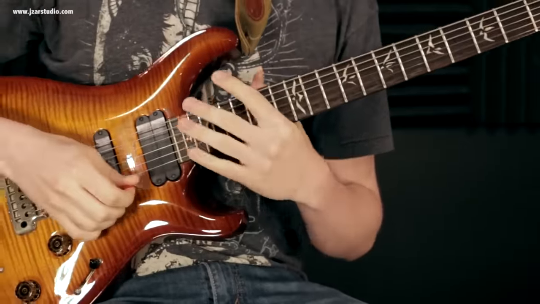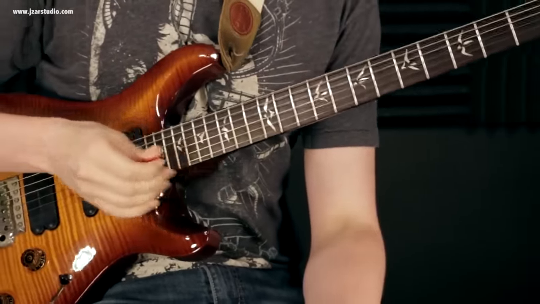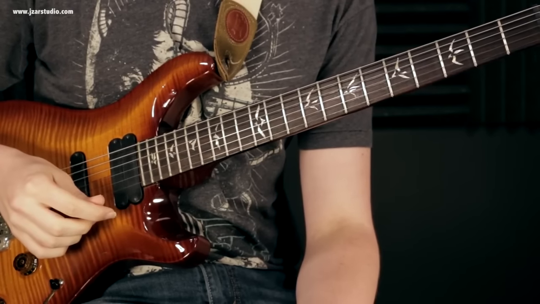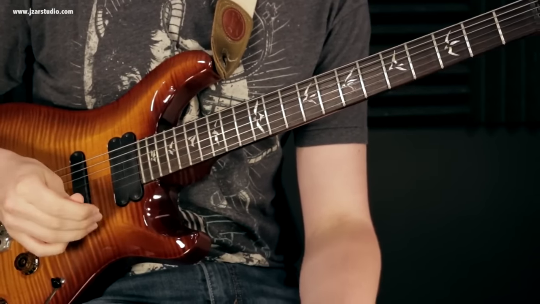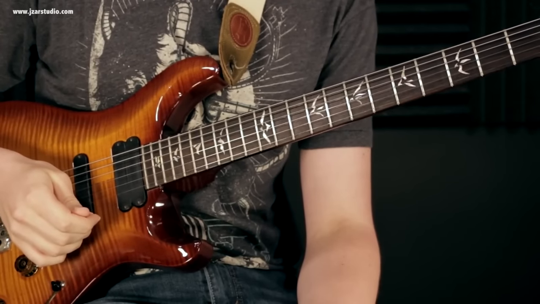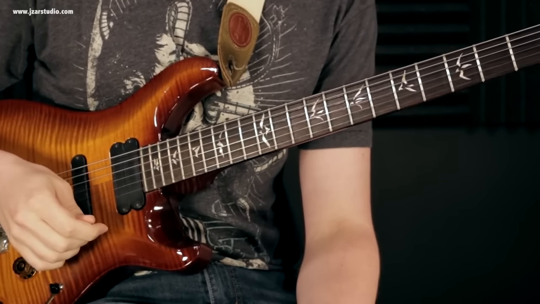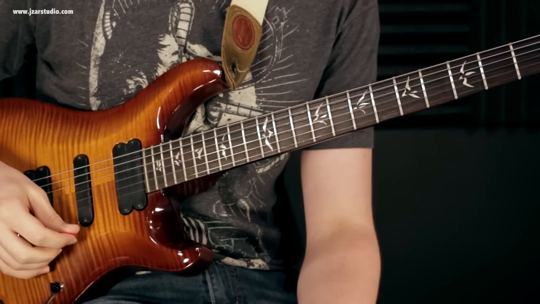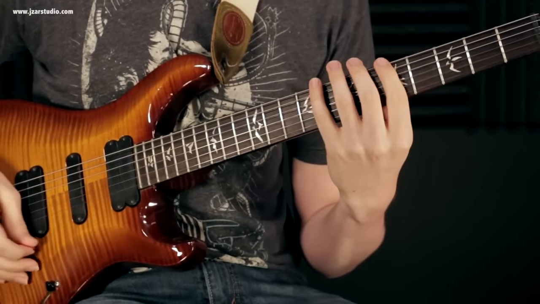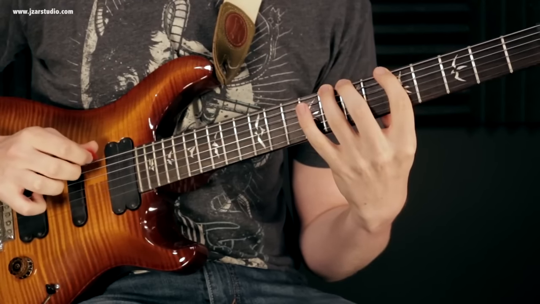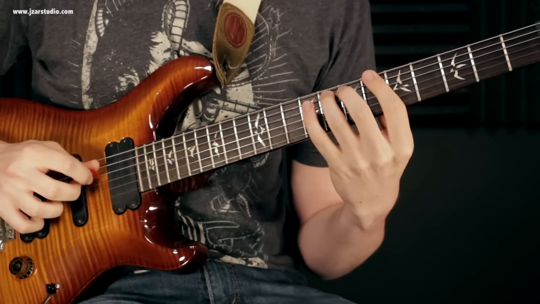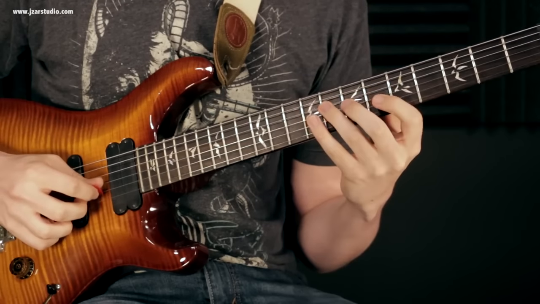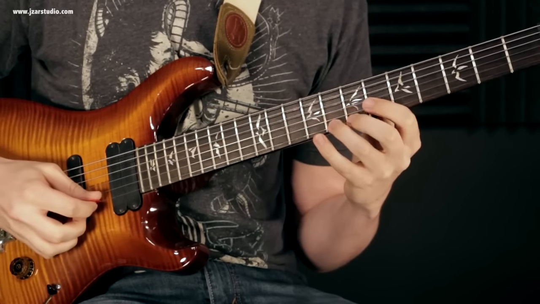So this first line, we'll be talking about using the diminished scale primarily over the G7 dominant chord, and sometimes we'll be using it over the D minor 7 chord. So in this first line, we start out with a Dorian 2-1-2-1-2-1 structure. And this means you have 2 notes on one string, 1 note on the next string, then you repeat the pattern. So 2 notes, 1 note, 2 notes, 1 note.